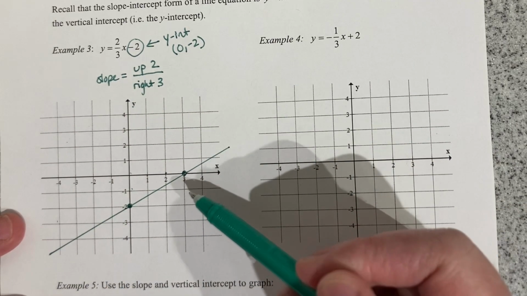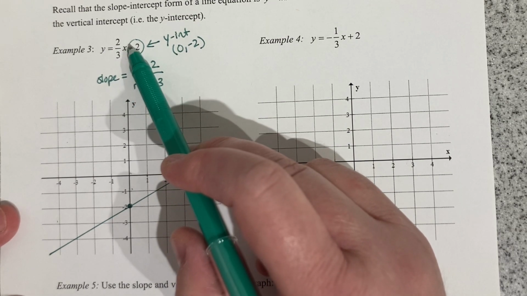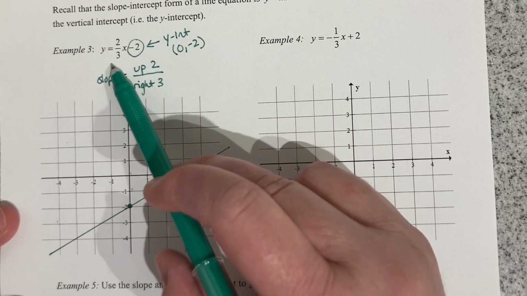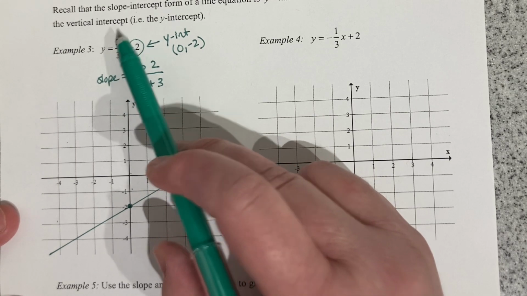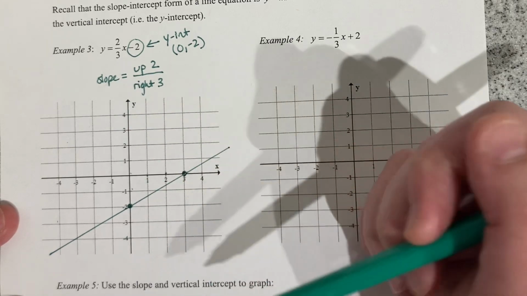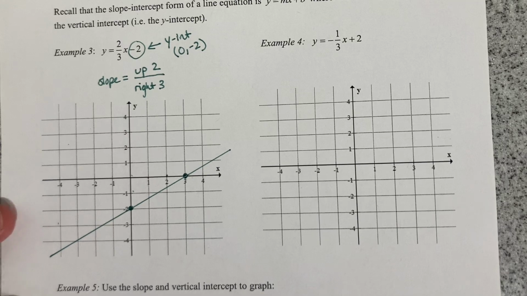We could also plot points, right? I could plug in 3 and it'd be 2/3 times 3. Well, we should get 0, right? If we do 3 divided by 3 is 1 times 2, minus 2, right? Like you can still plot points, but using the slope and intercept should be an easier method. So let's see if it works for this next one.